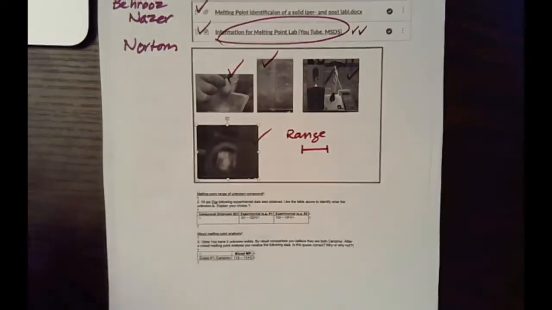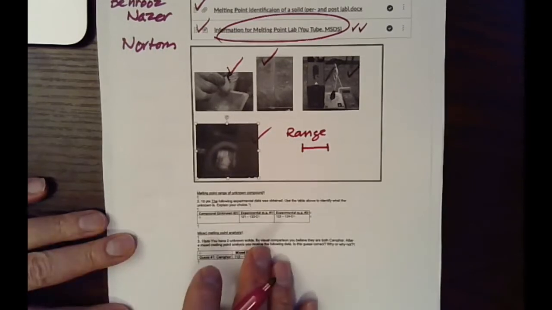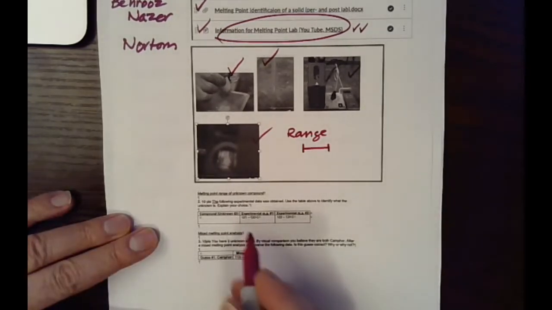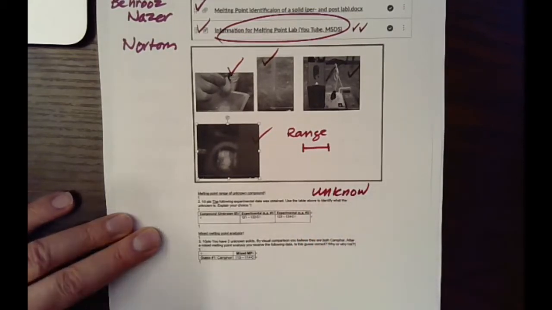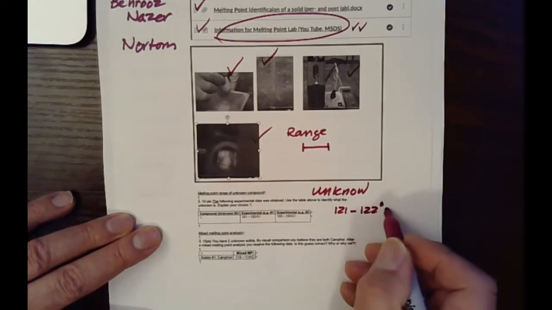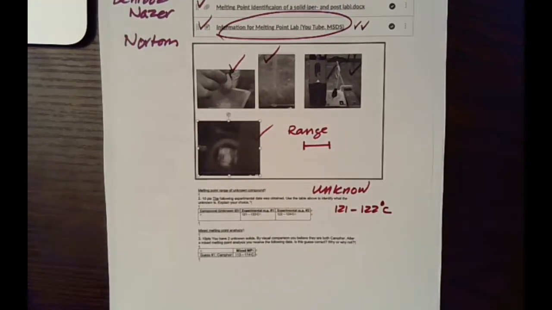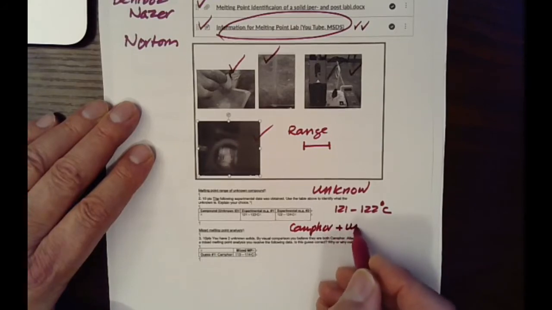You went home, finished the lab report, brought it back 2 weeks later. Again, this didn't print clear, but you reported that when you were taking your unknown, and you melting it, you have 121 to 122 degrees C, and then you told yourself, based on the data you had, that your unknown is camphor. So you put a little bit of camphor and your unknown together.